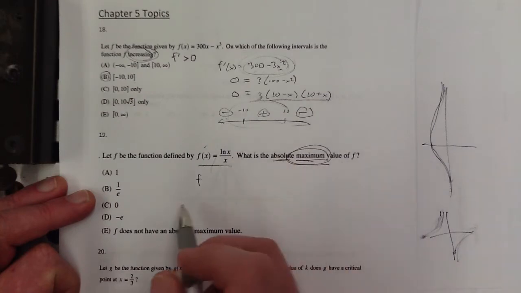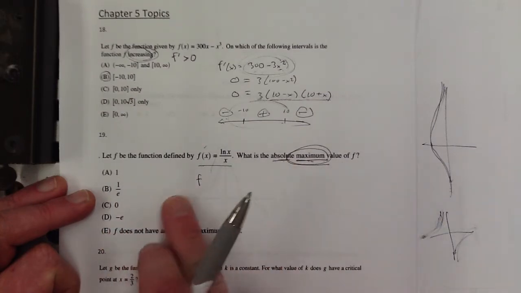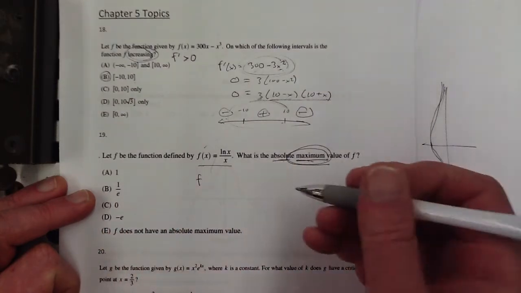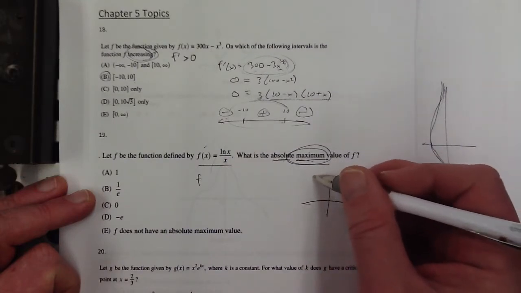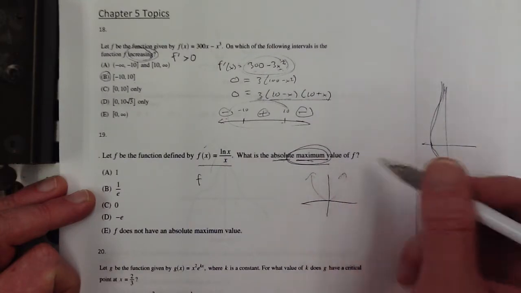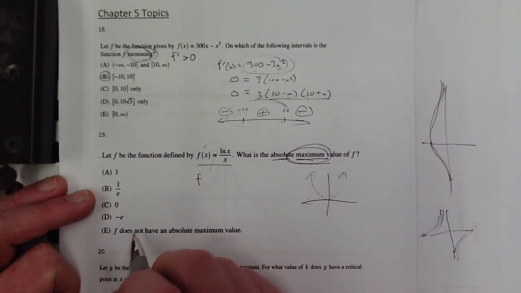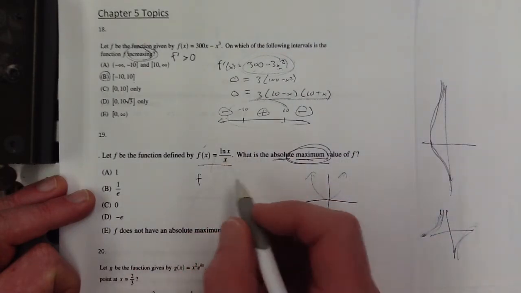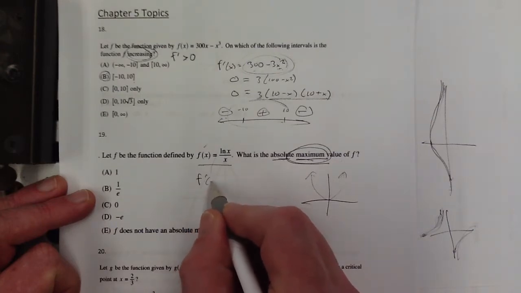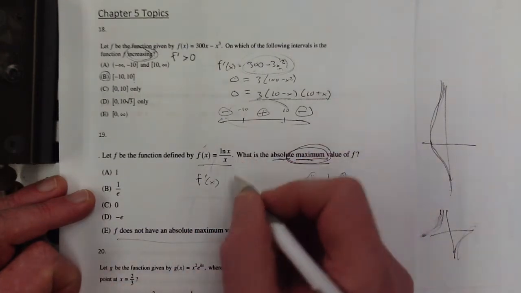And they're talking about the absolute maximum, so I do have to think about what happens as x approaches infinity. If you asked, what's the absolute maximum of y equals x squared, that doesn't have one because it goes up forever on both ends. So we just have to be careful about that because this is an option here.